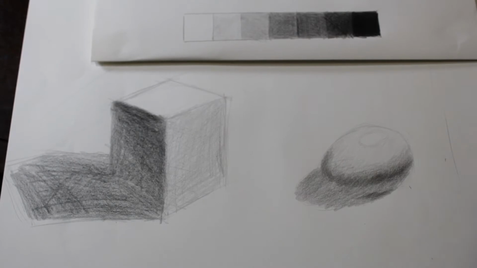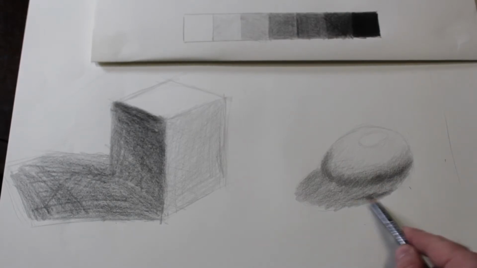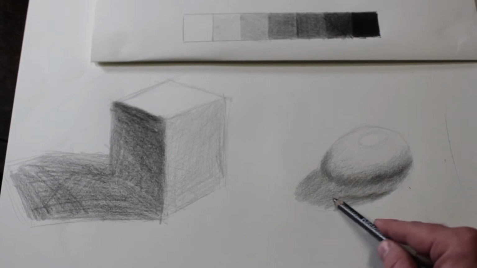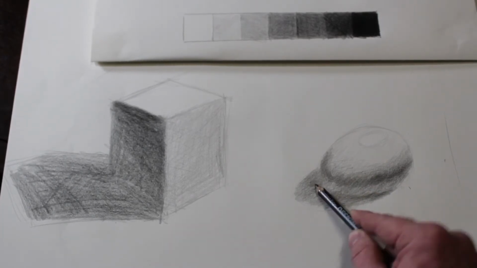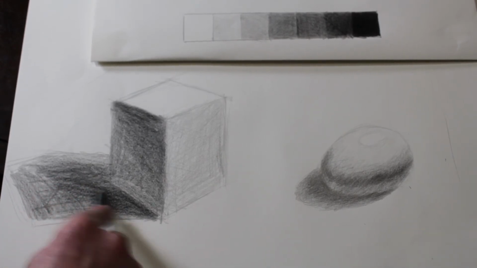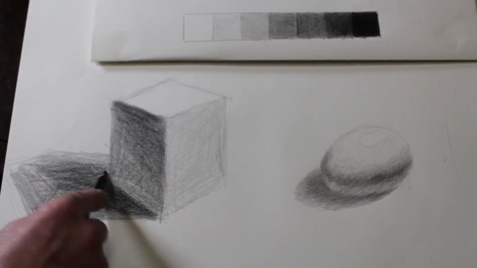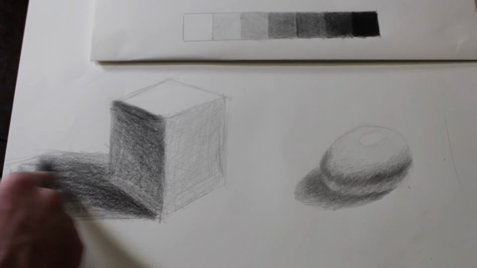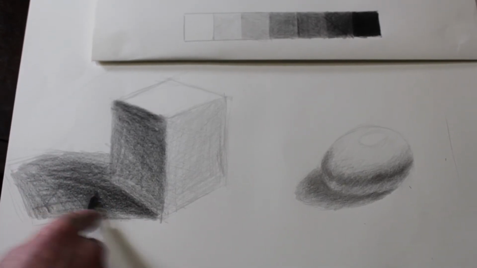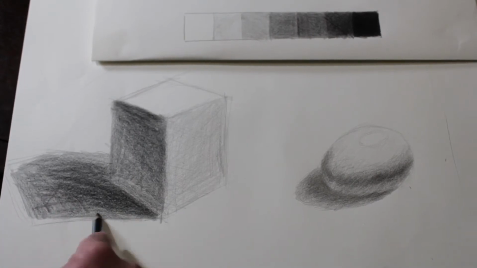Number 7, delicately add another darker tone to the cast shadow just below the egg and the cube, the core of the cast shadow. Let it grade out as it goes away from the object. In between the core of the shadow and the cast shadow is a lighter area, representing the reflection of light on the egg from the surface it's sitting on, called the reflected light.